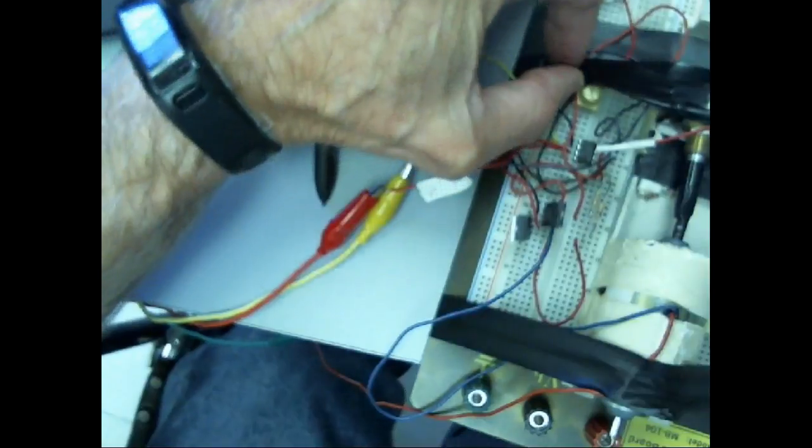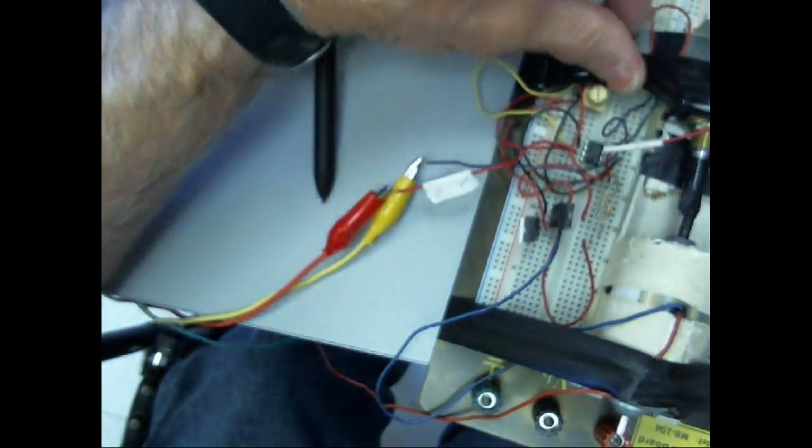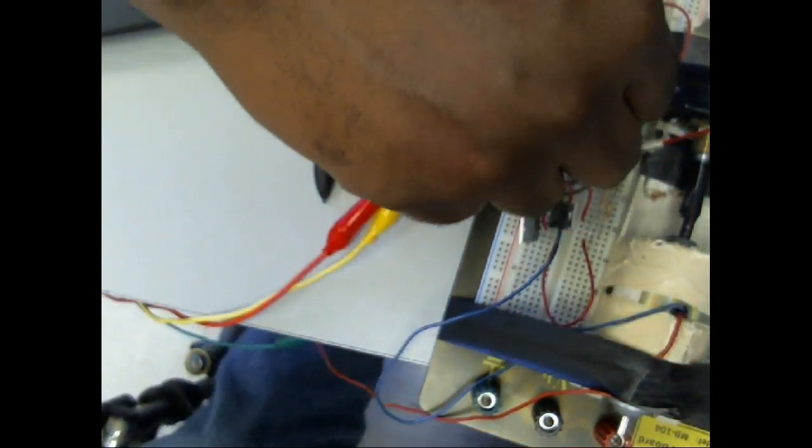Anybody want to turn the pot? Is it on? Yeah.